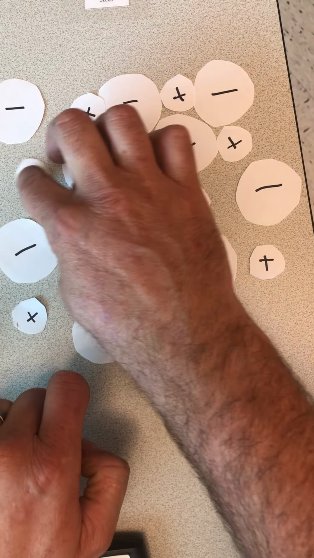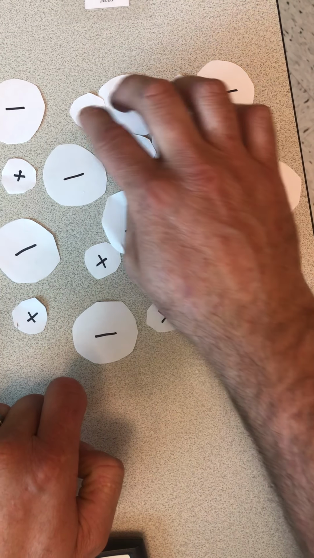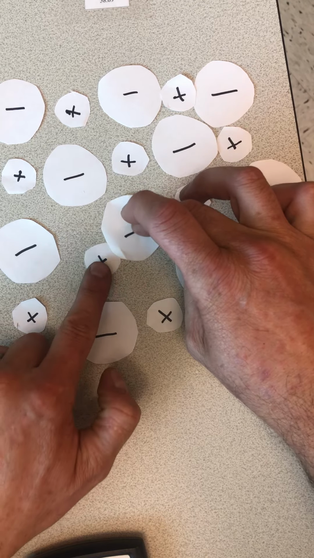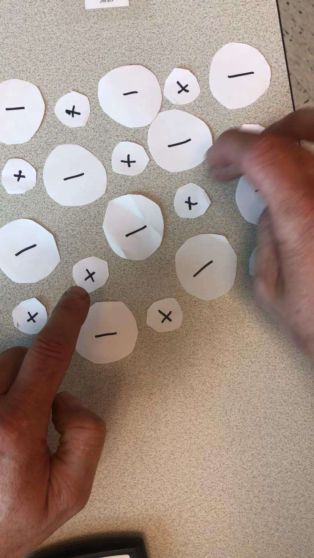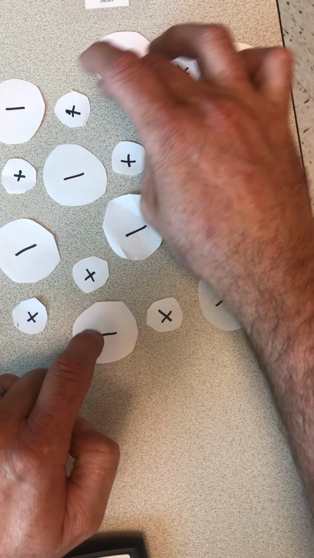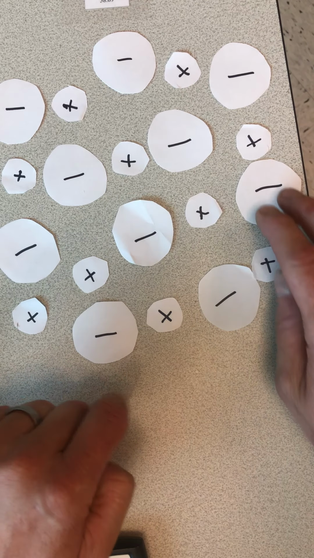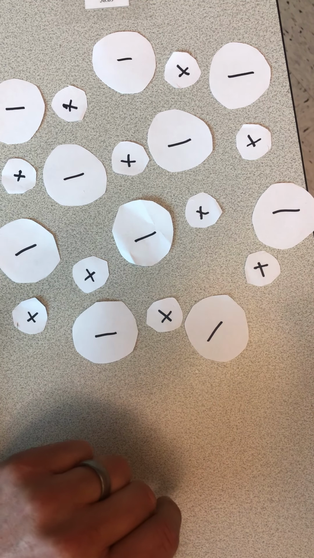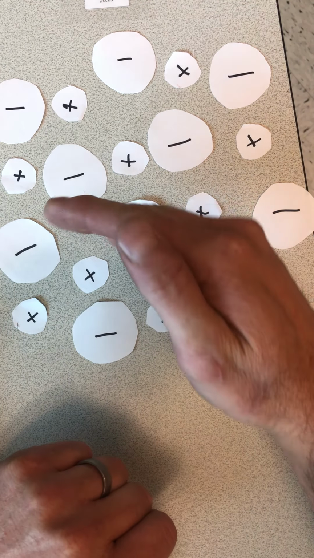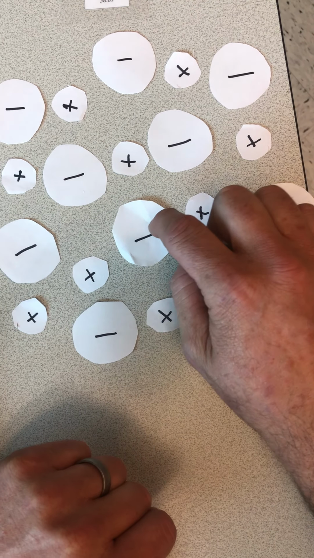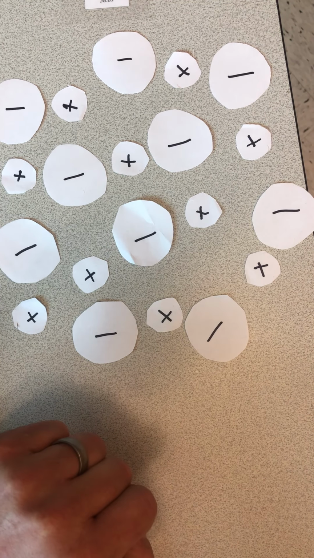And so all of the ions are floating around separate from each other, okay? And if this was in water, then electricity could pass through this solution by sort of jumping from ion to ion, kind of like jumping across rocks in a river or something like that.